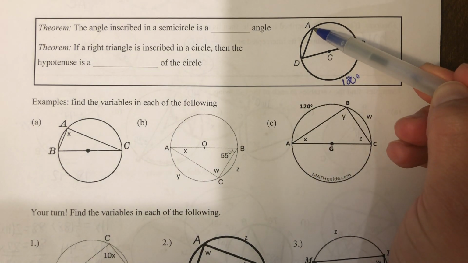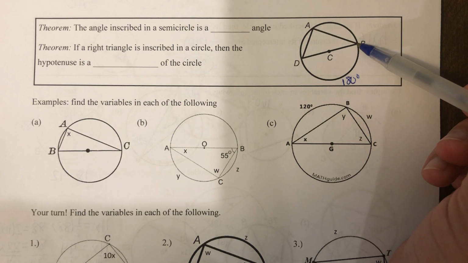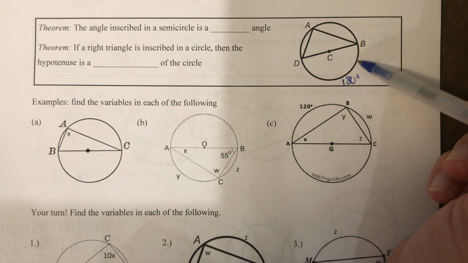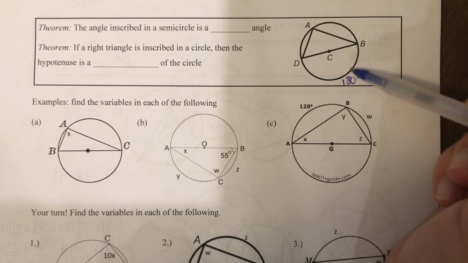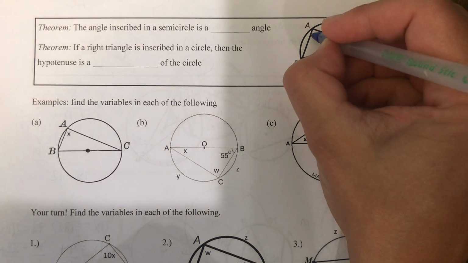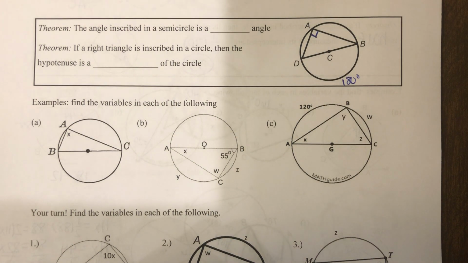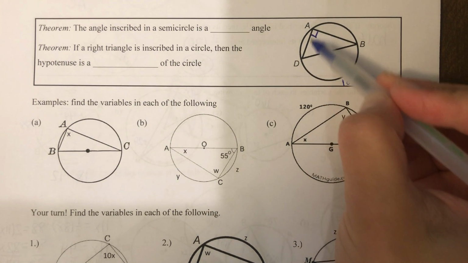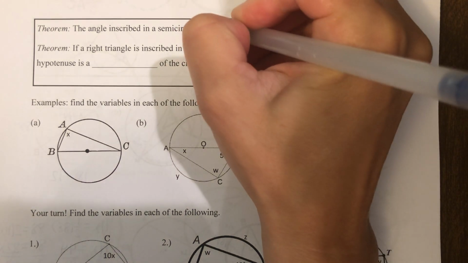So if I follow angle DAB, it has an arc of 180. It's inscribed because it's sitting on this circle. Half of 180 is 90. So that's the theorem. If I have an angle inside a semicircle, then it's always going to be a right angle.